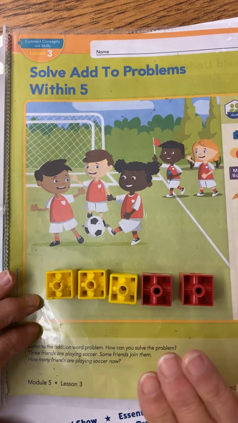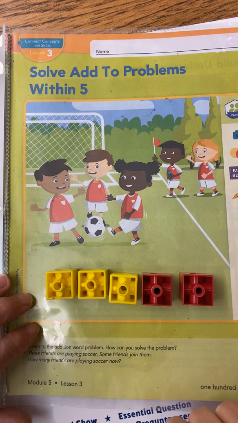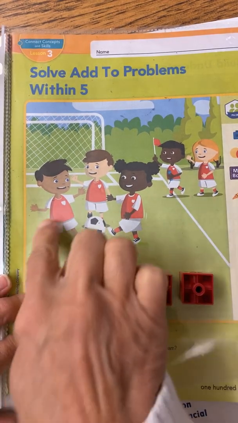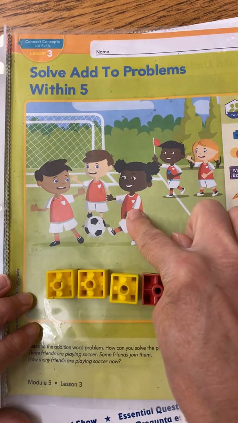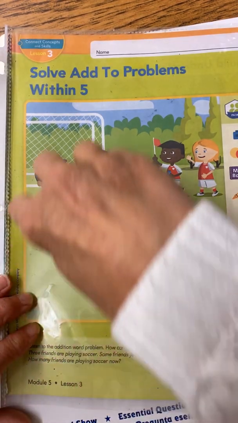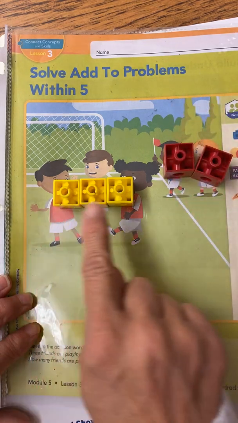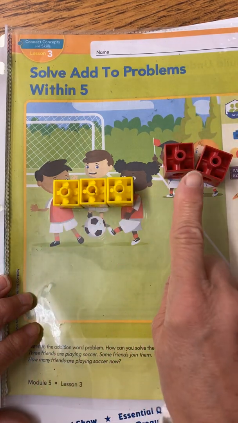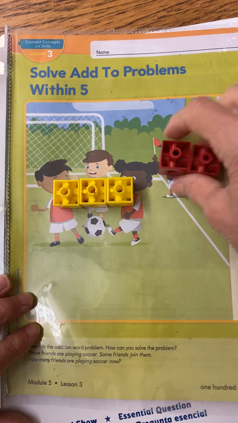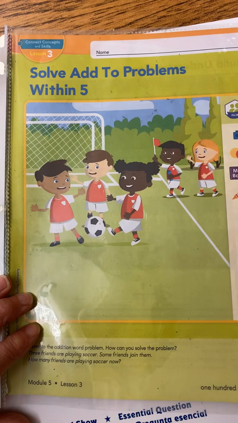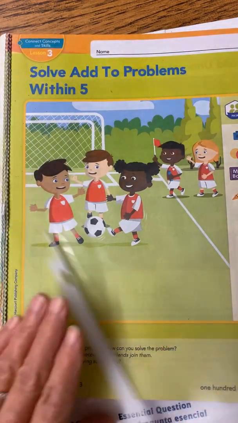So we could count using our blocks if that helps us. If you just want to count all of them, you can. There are 3 playing soccer, and there are 2 more coming to join them. So 3 and 2 together is 5. Now let's go ahead and turn our page.